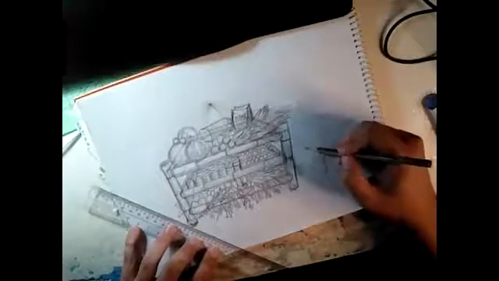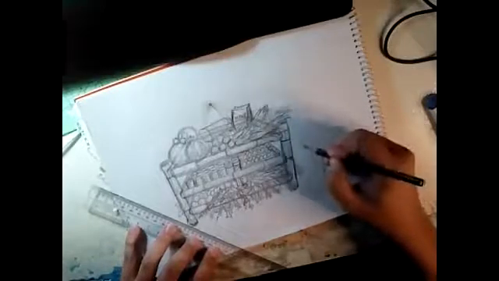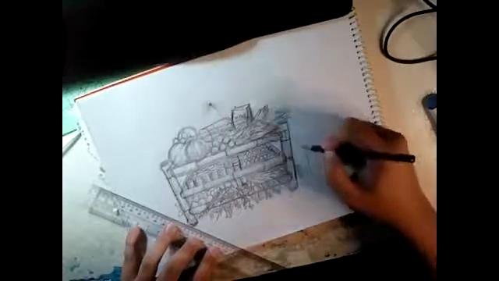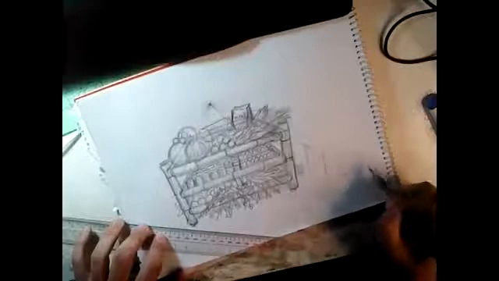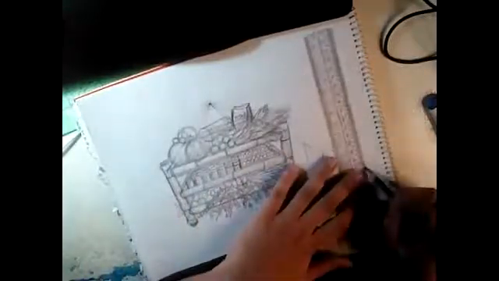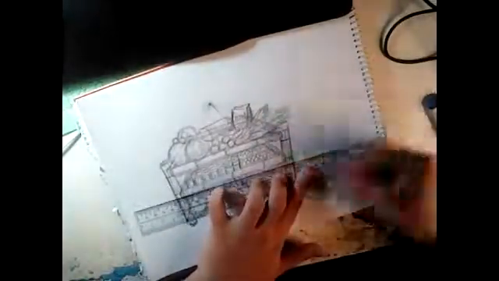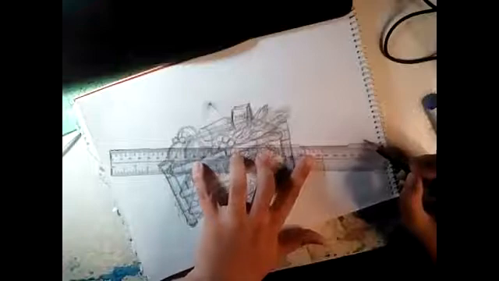So I decide that it should be here, and the length be something around here. So the height goes like this, and the line segment goes right there.